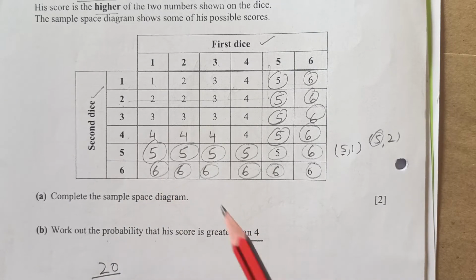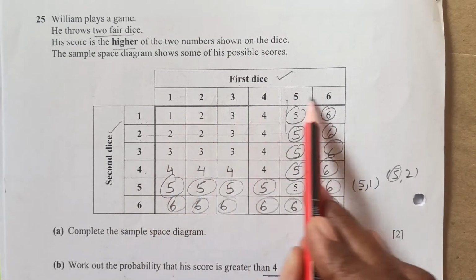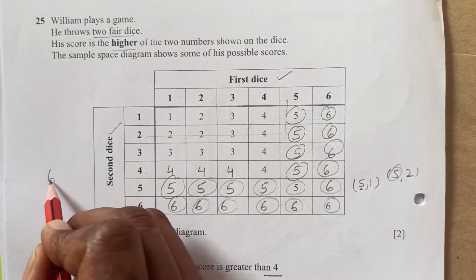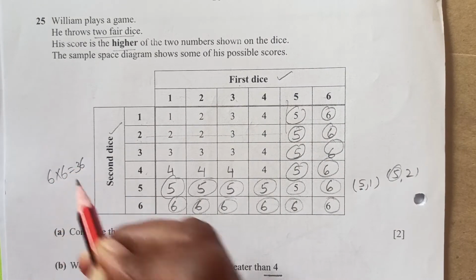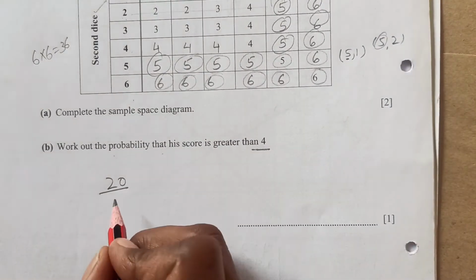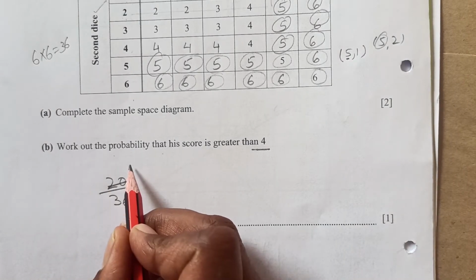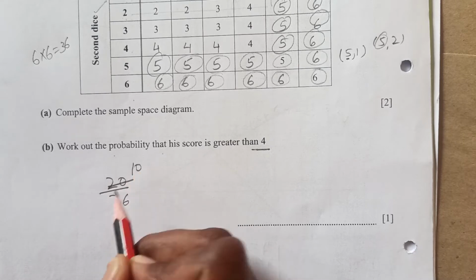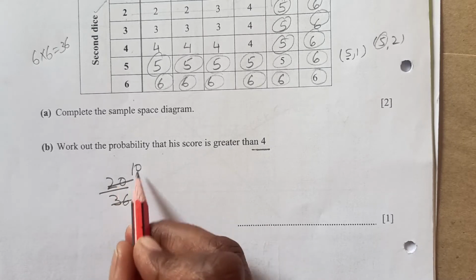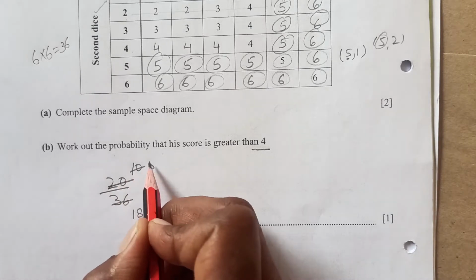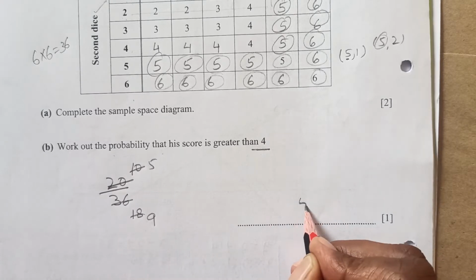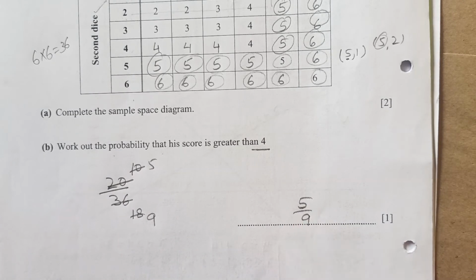And how many outcomes are there in total? You see, 6 this side, 6 this side. Total outcomes 6 times 6 is 36. So it is 20 out of 36. You can simplify this by dividing by 2. 20 becomes 10, 36 becomes 18. 2 times 5, 2 times 9. So the answer is 5 over 9, right?